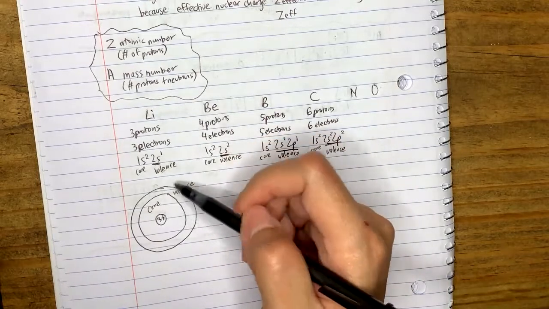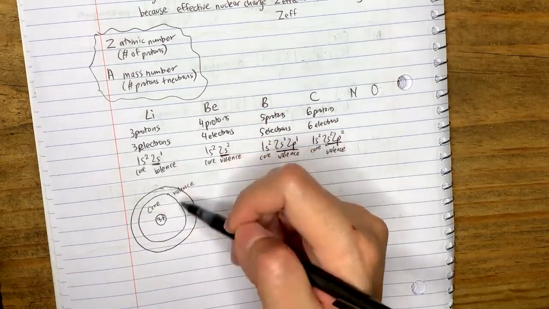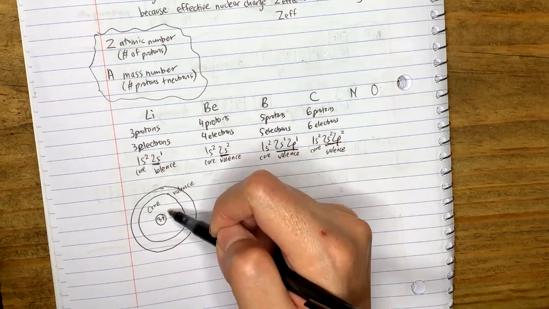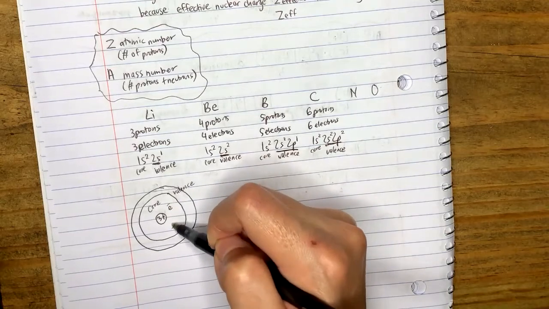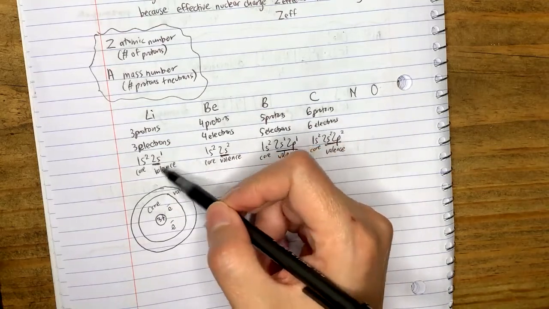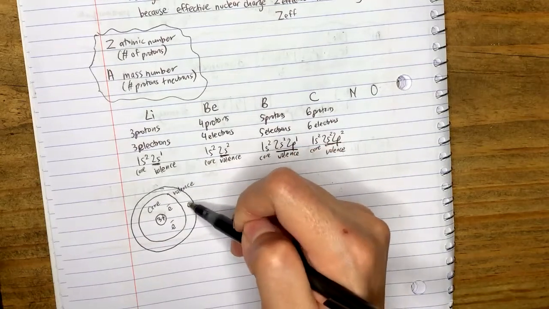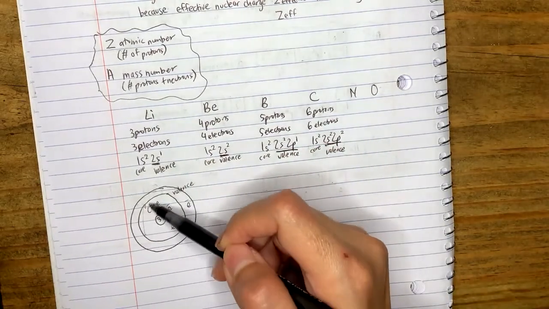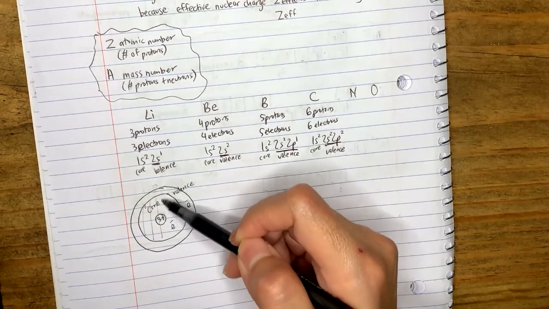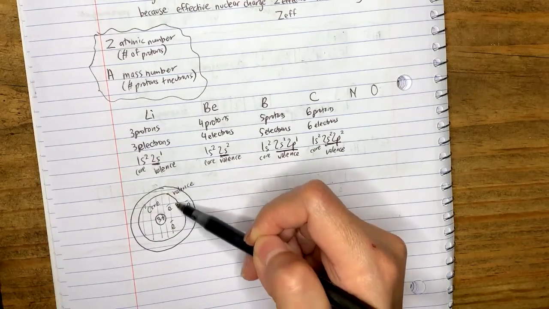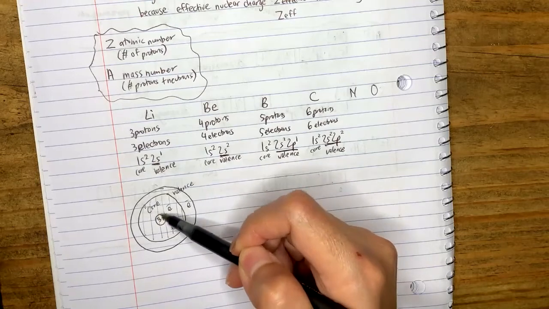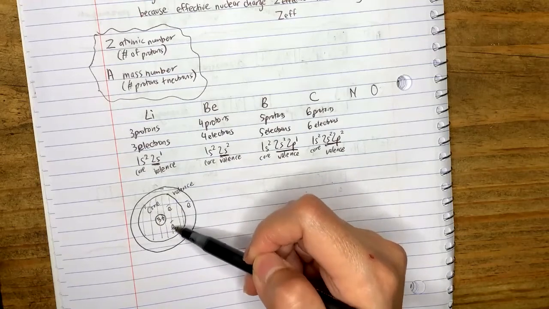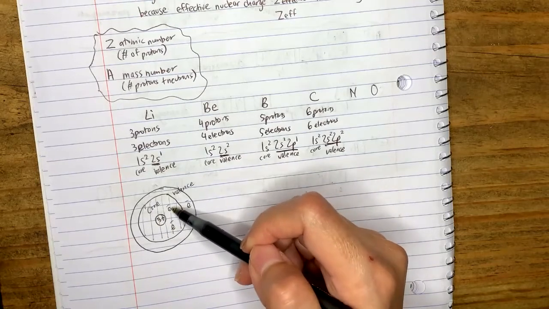How many electrons in my core? I have 2, so I'll draw 2 floating electrons. My valence, how many electrons do I have? I have 1, so I'll draw 1 in the valence level. What happens is Z effective says the protons are being shielded by the core electrons.